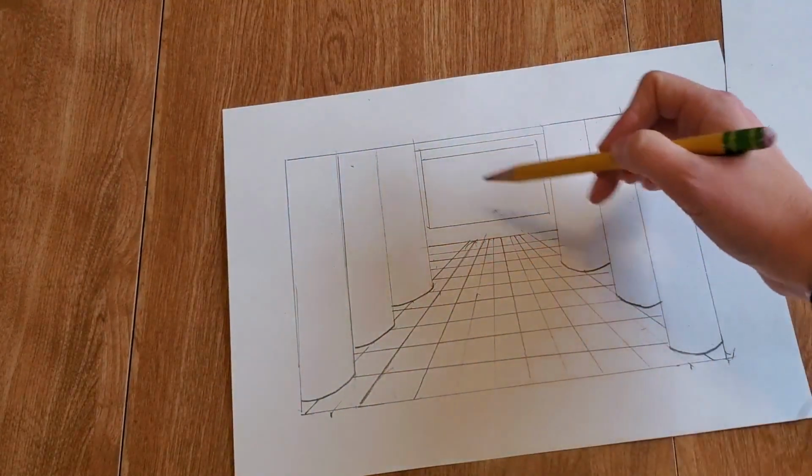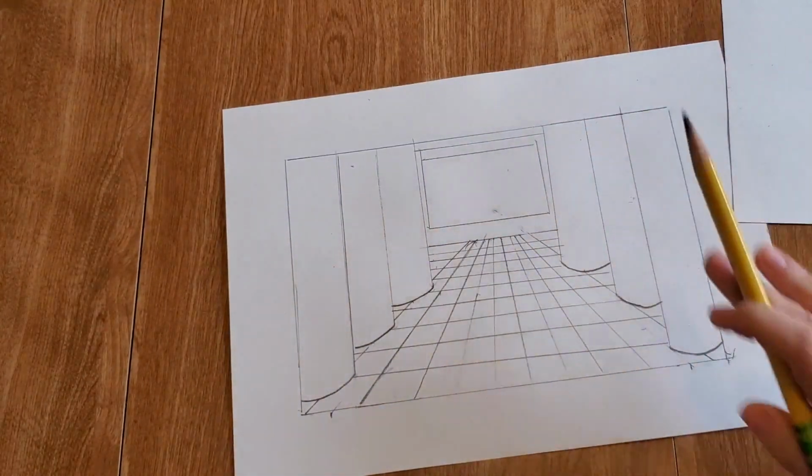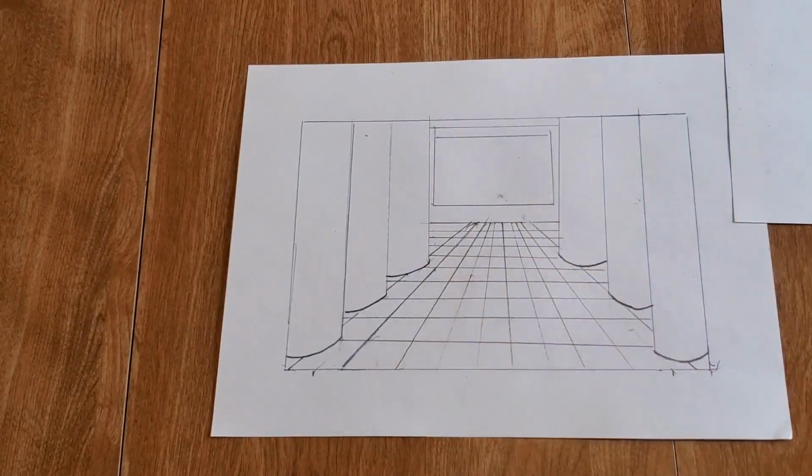Okay, and then I'm gonna draw a lightly colored, not too detailed picture in here because the further something is away, you can't see as much detail and it's not as dark. And then I'm gonna go ahead and add some details to my columns. So you can watch me and fast forward as I add details, and then go ahead and add details on your own.